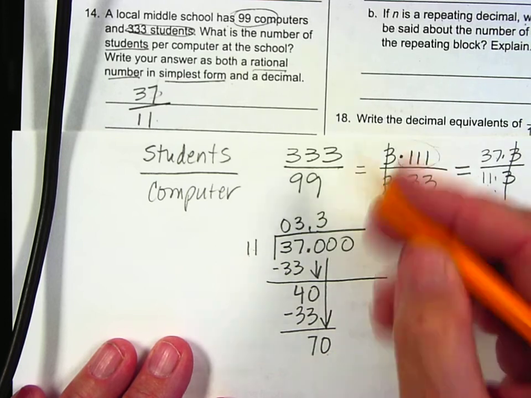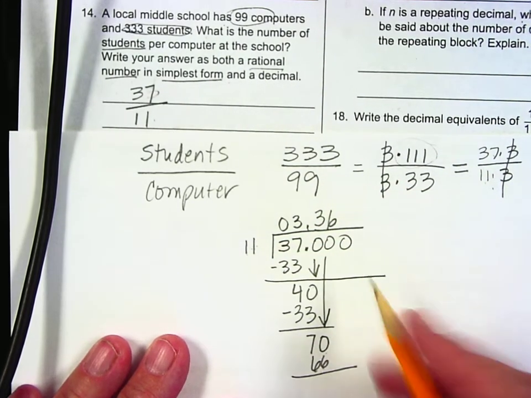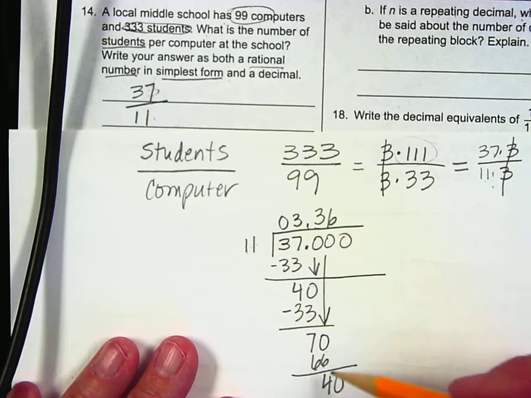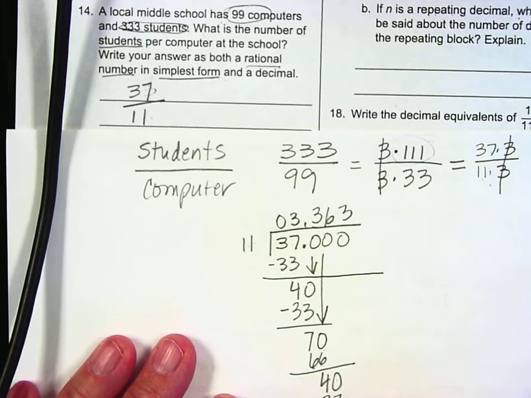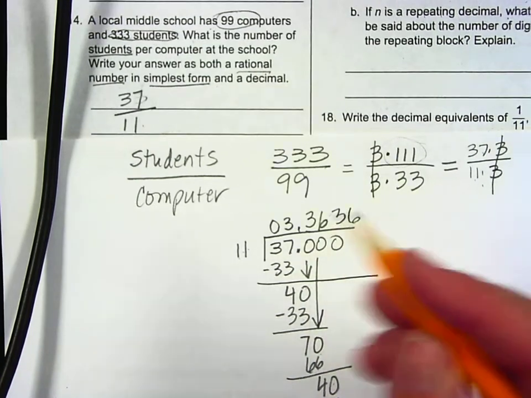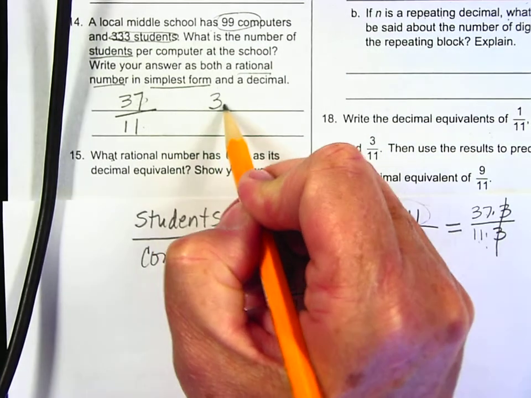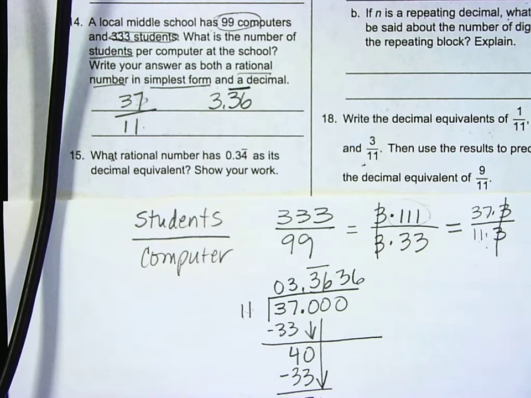How many 11s are in 70? 6. 6 times 11 is 66. What's left? 4. Bring down a 0: 40. How many 11s are in 40? 3. 3 times 11 is 33. Subtract, you get 7. I see repeating, so it's 3.36 repeating. So that means there are 3.36 students for one computer.